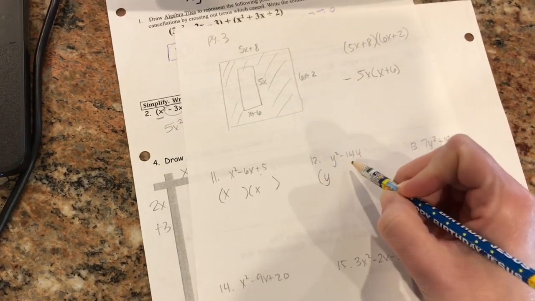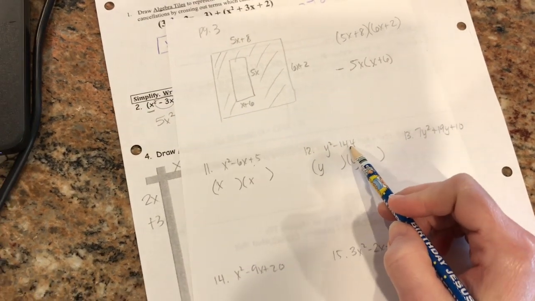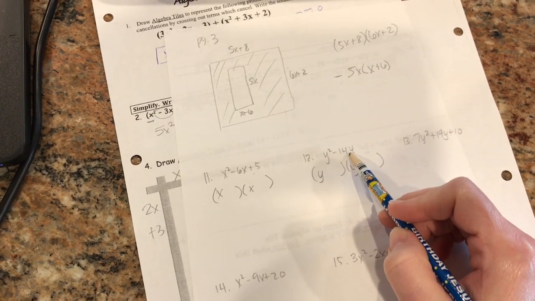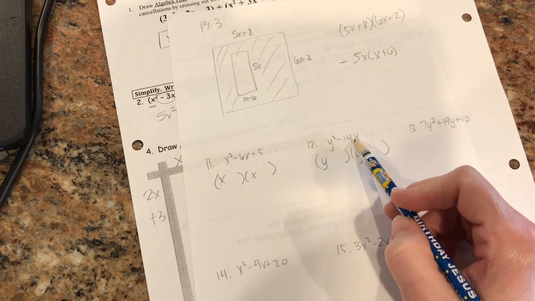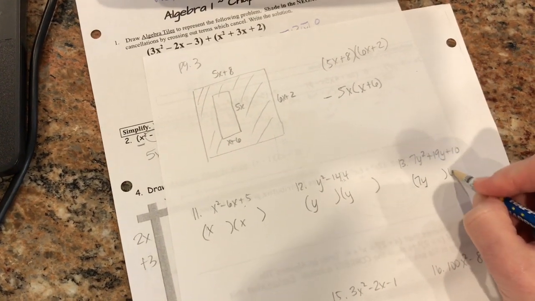Remember, for 12, you think of what perfect number multiplies to 144. That's the same number. So like 10 times 10 is 100, 11 times 11 is 121, 12 times 12 is 144. Number 13, you have 7y times y.